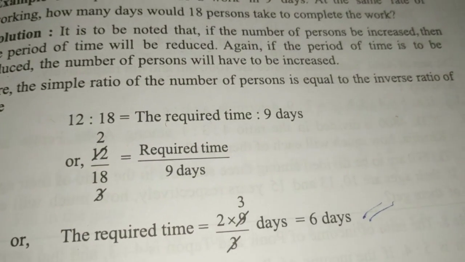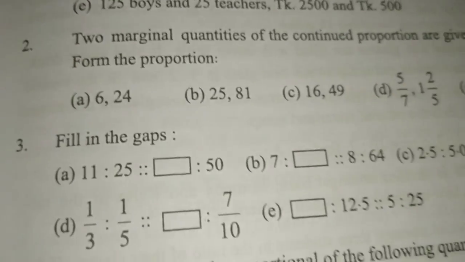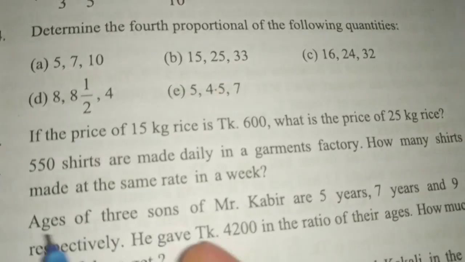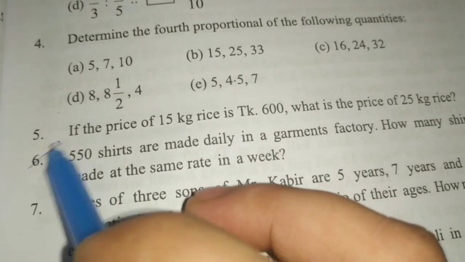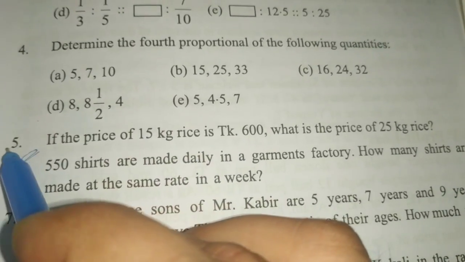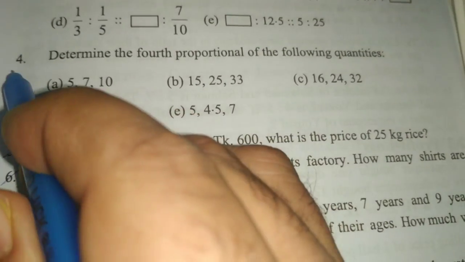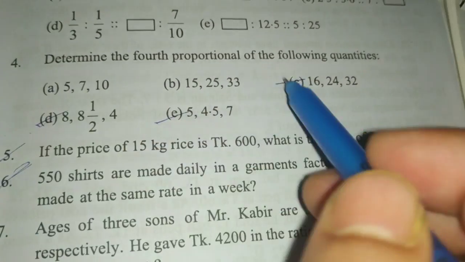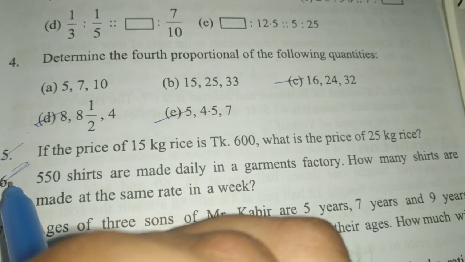I will give you some tasks from exercise 2.1: solve number 6 and 5, and from 4 solve C, D, E, and 5 and 6.